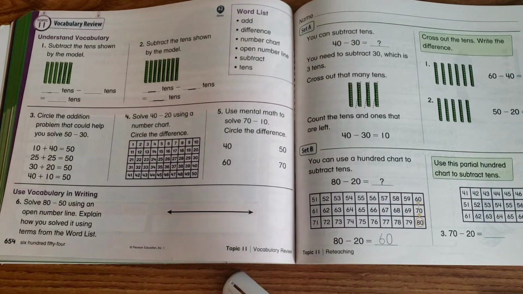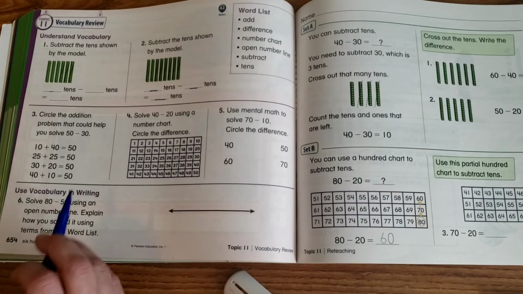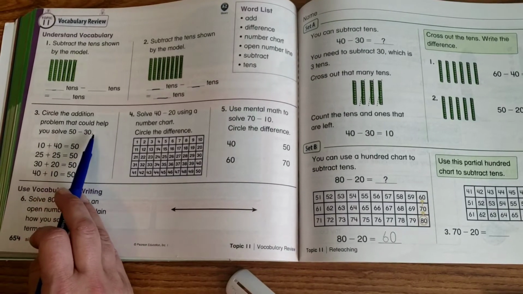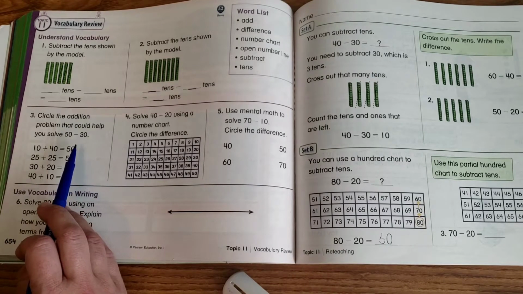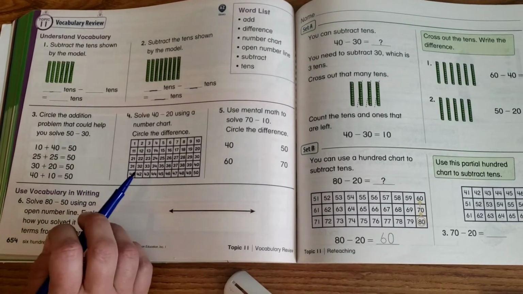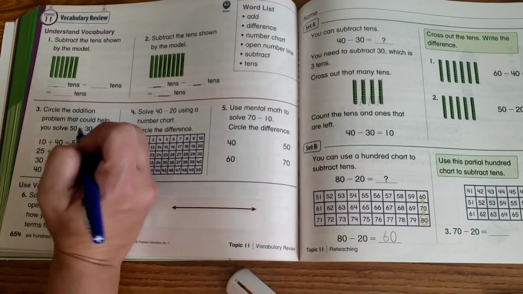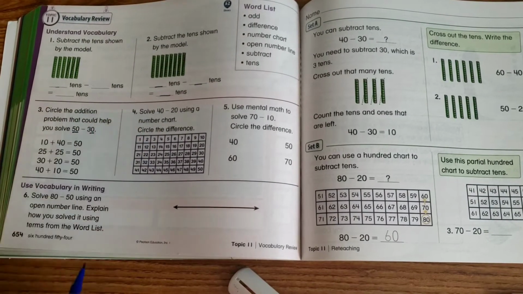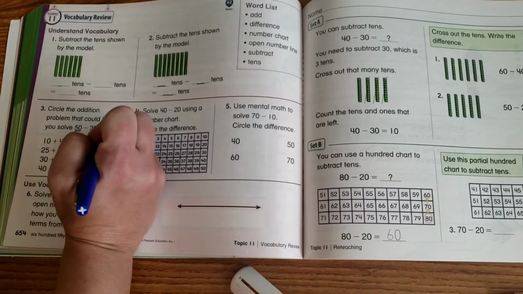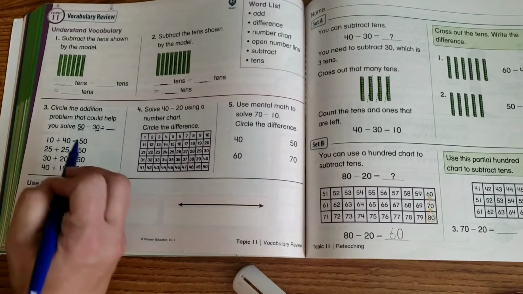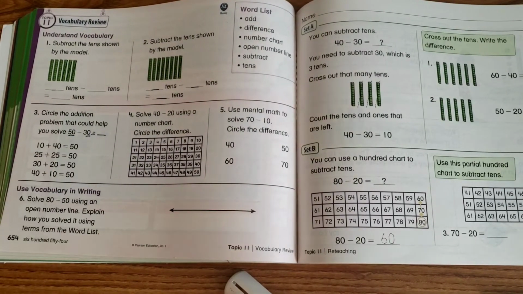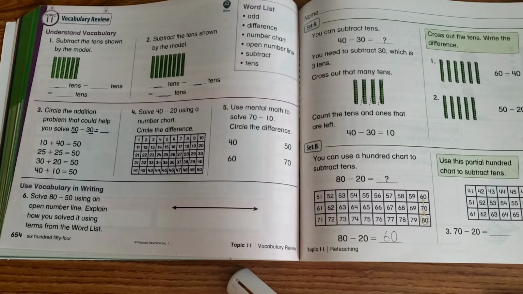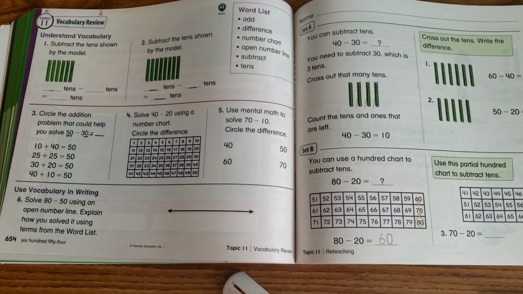Okay. Number 3, circle the addition problem that can help you solve 50 minus 30. So we know that addition and subtraction being related and part of the same fact family, they have to have the same three numbers. So one of them is going to be a 50, one's a 30, and one's going to be whatever the answer is to 50 minus 30. So we need to circle the one that would match and be in the same fact family as those numbers.